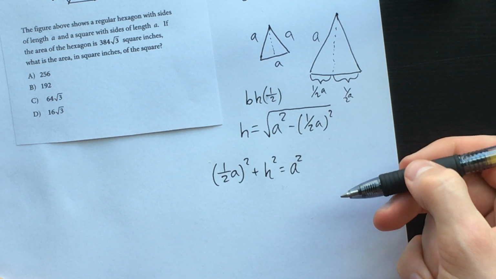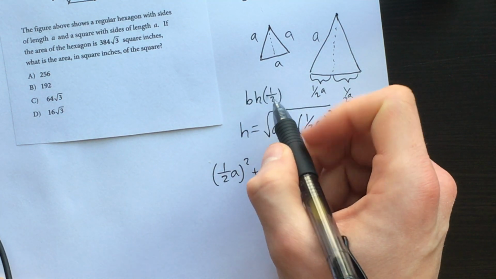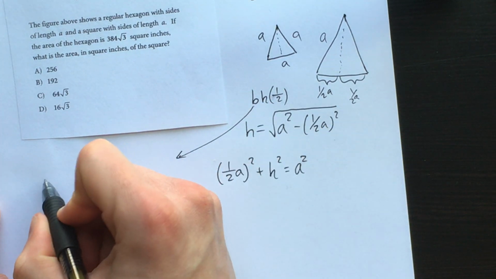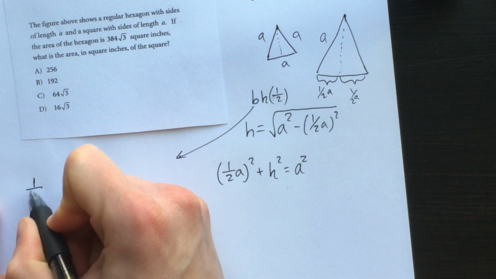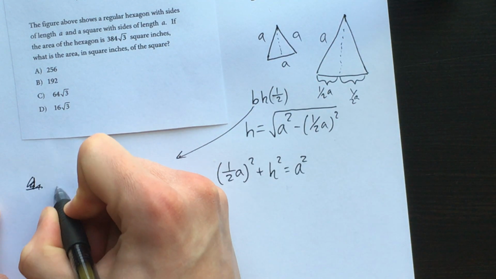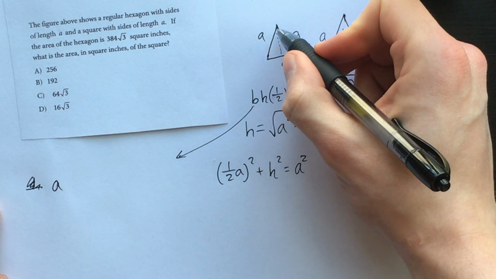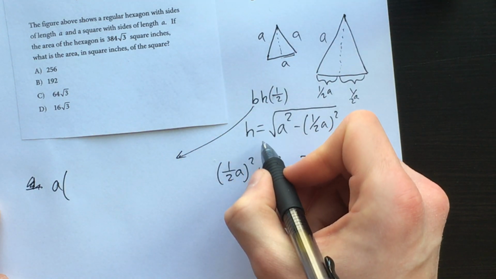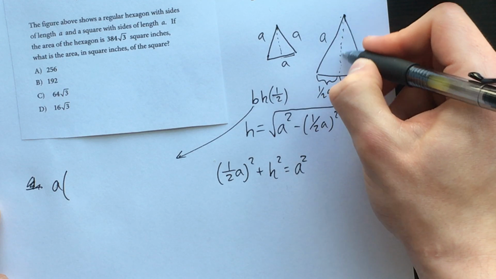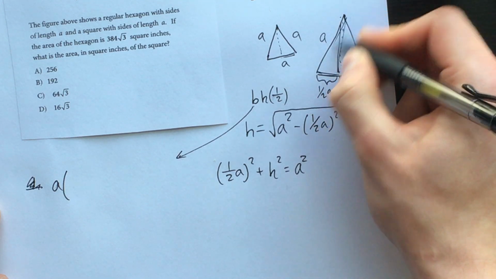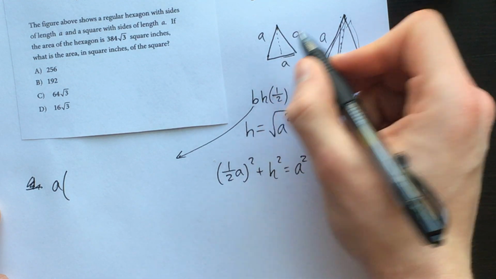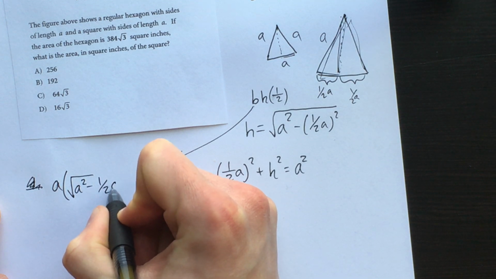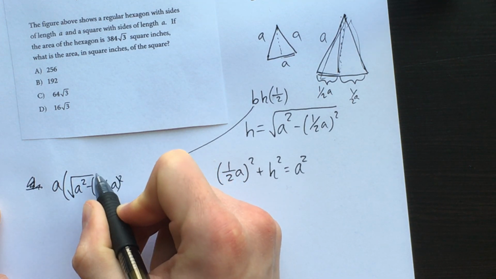How can we use this information now? We can take this formula, scoot this over here, and write everything in terms of A. What is our base? For our whole triangle, our base is A. I almost wrote 1/2 A, but that's not the case. We're trying to find the area of this whole triangle, so the base is A. The height is what we established by dividing it like this. This height remains the same whether you're talking about just this triangle or this entire thing. So it's A times the square root of A squared minus (1/2 A) squared. Make sure to put the A on the outside of the parentheses. That's critical.